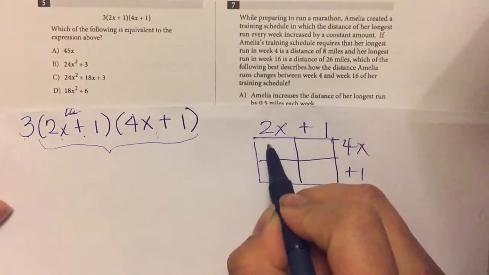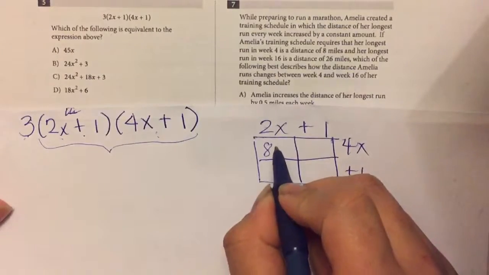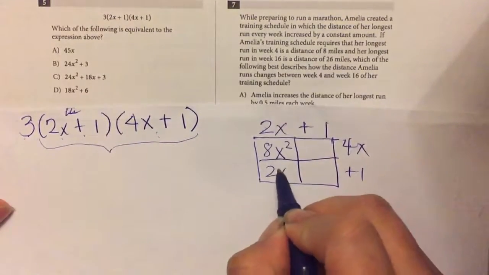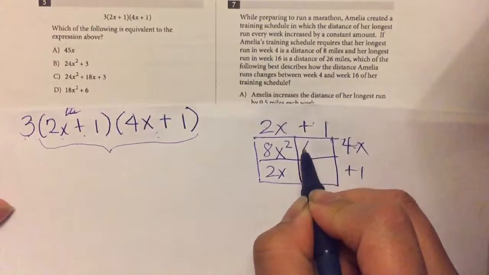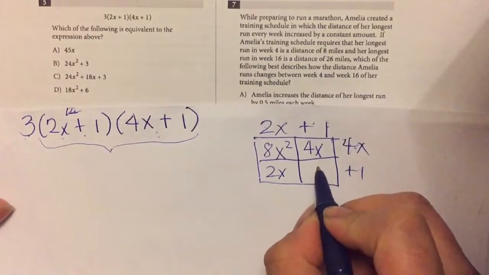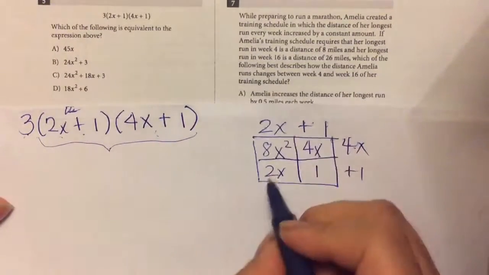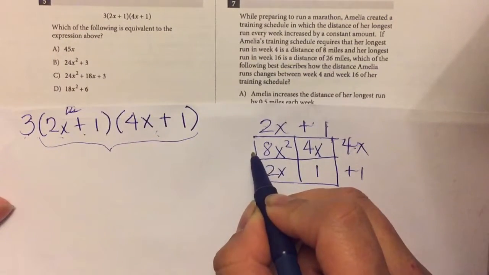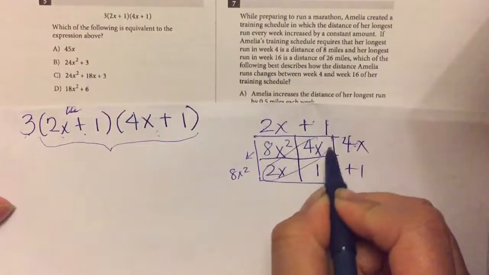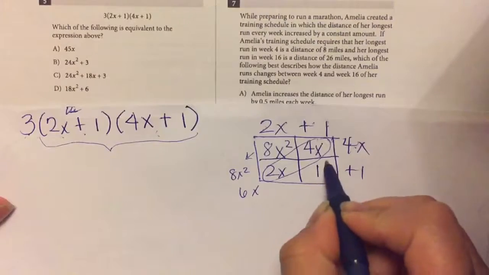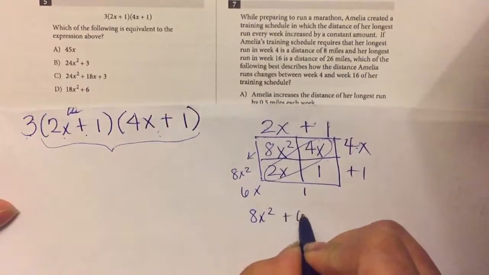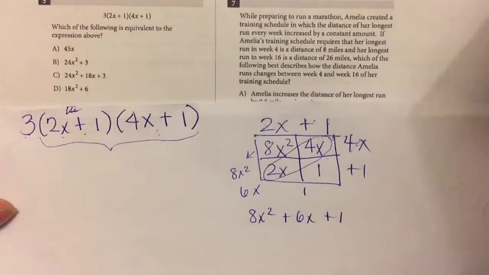2x times 4x is 8. x times x is x squared. 2x times 1 is 2x. 1 times 4x is 4x. 1 times 1, both positive, is 1. All together, this comes out to be 8x squared, 6x, and 1. In other words, 8x squared plus 6x plus 1 all in one line.